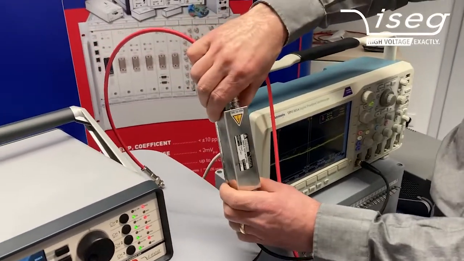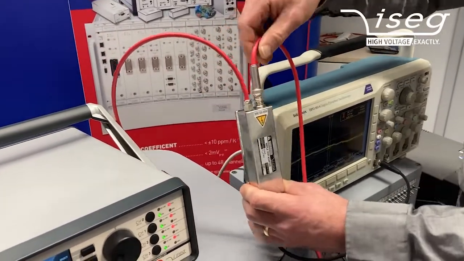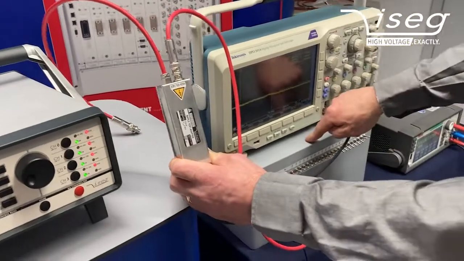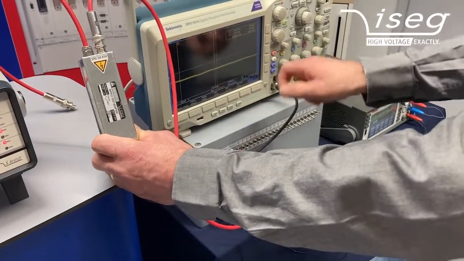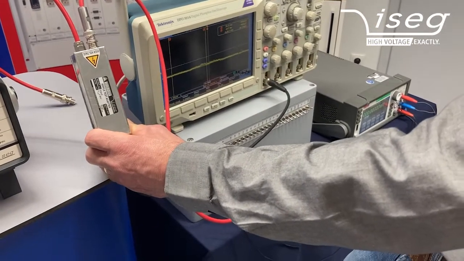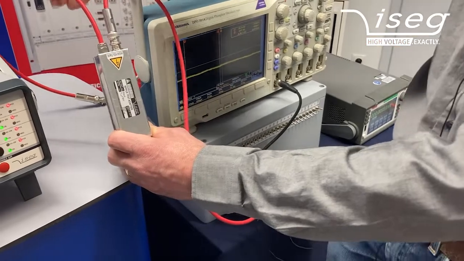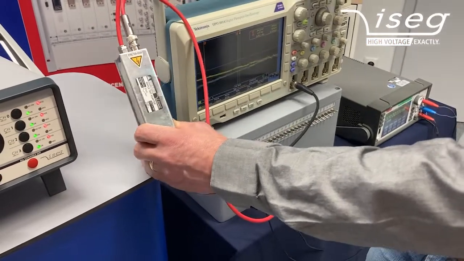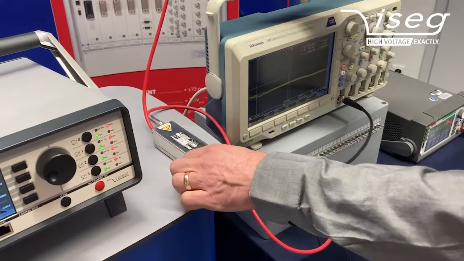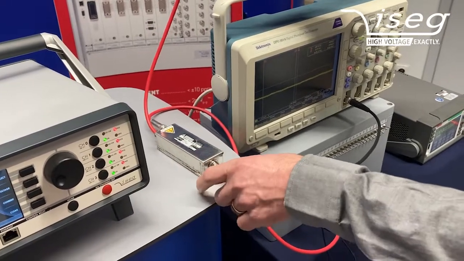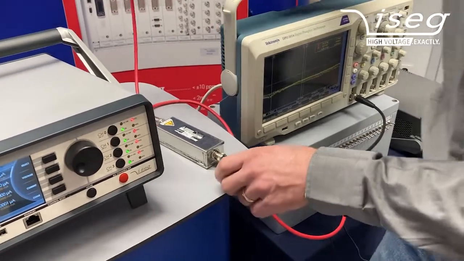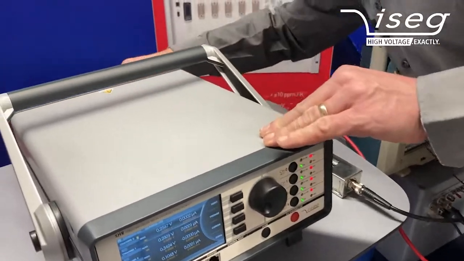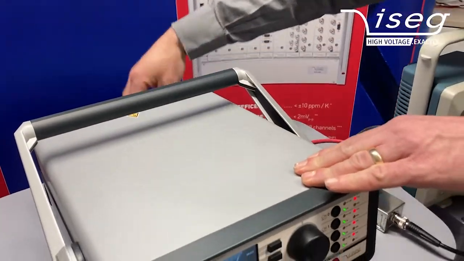Also connected to this ripple test adapter is a switchable high voltage load where I can simulate different load conditions to see how the ripple changes or stays the same. So, okay, I connect this to a high voltage channel, channel number 0.